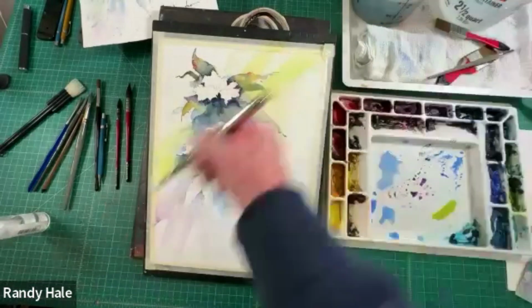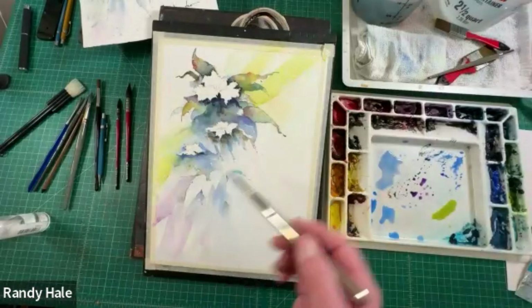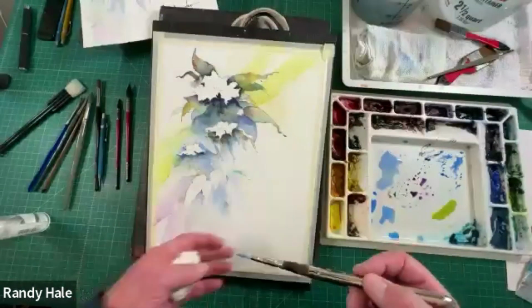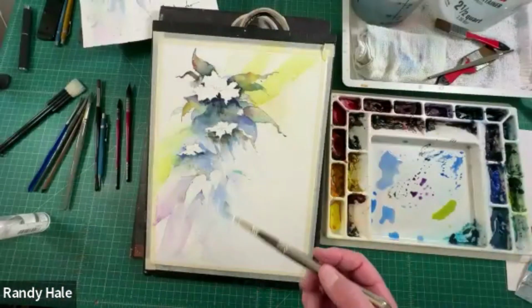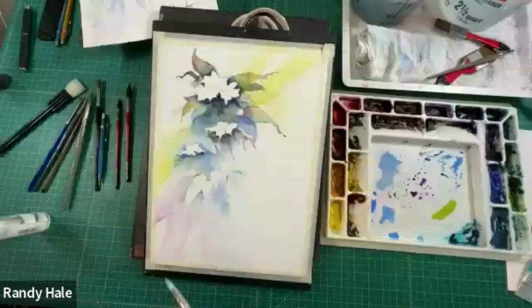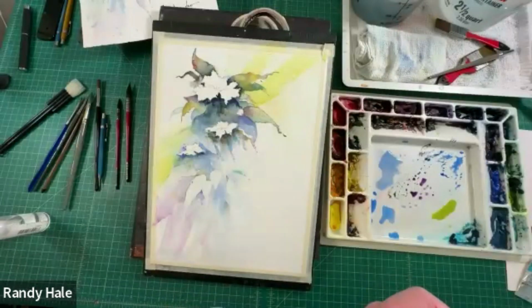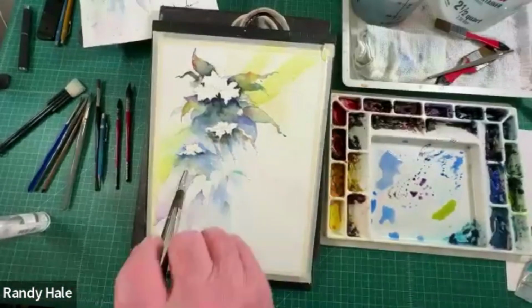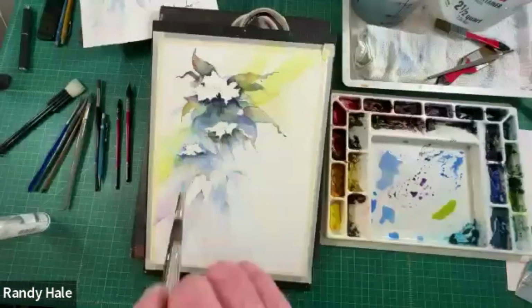But I've got this little nice splash of warmth going through this painting, and we'll get a little stronger cools down here once this dries, but it's still very, very wet. So we'll leave that till a little farther into the painting. The next thing we want to do is start addressing these two subservient blossoms. We don't want them as bright as the one above.